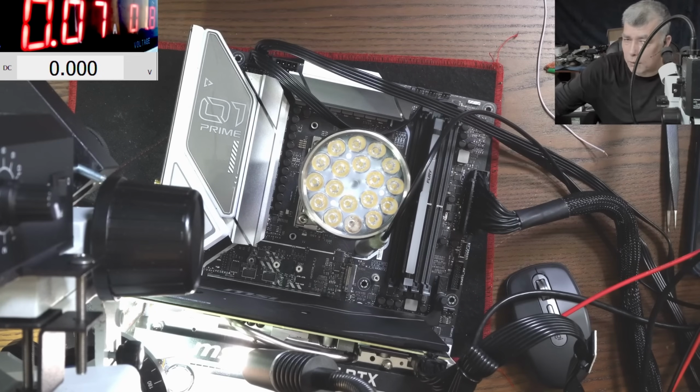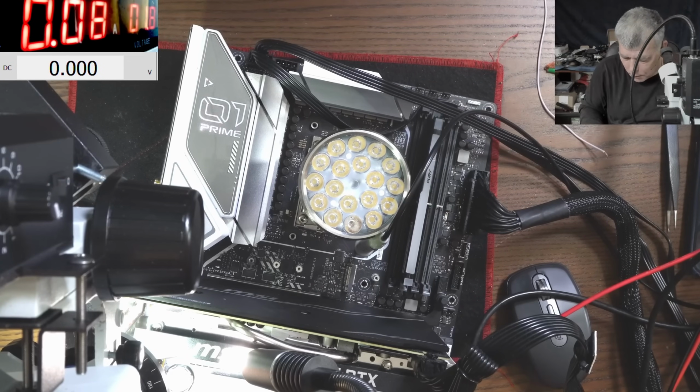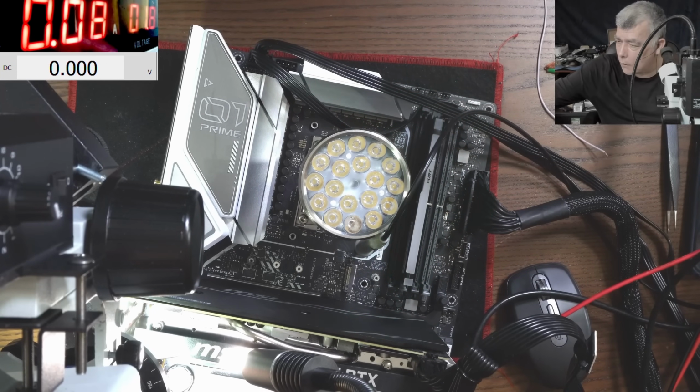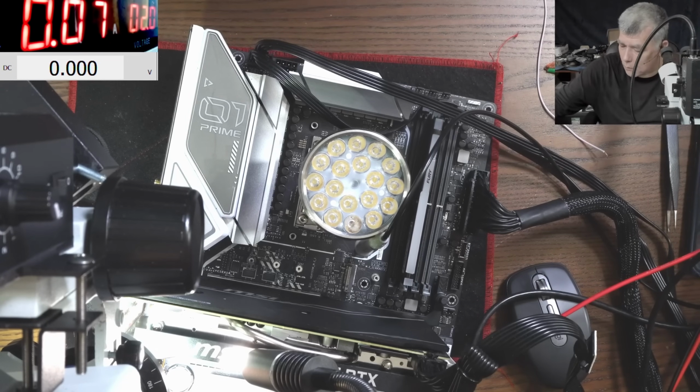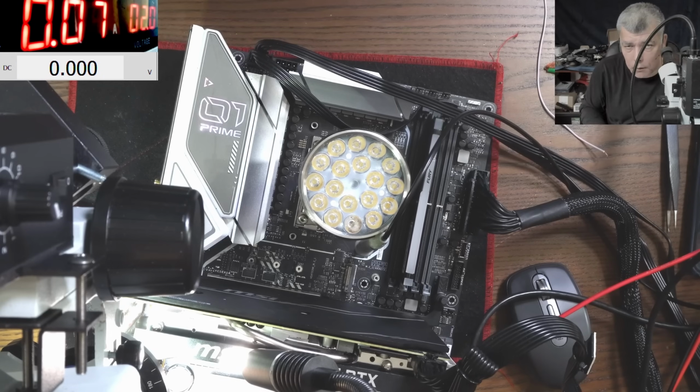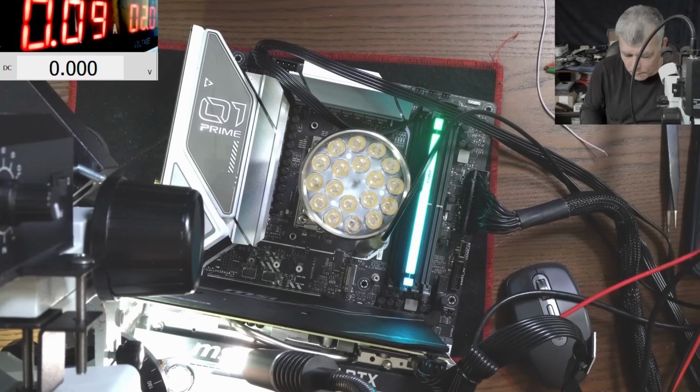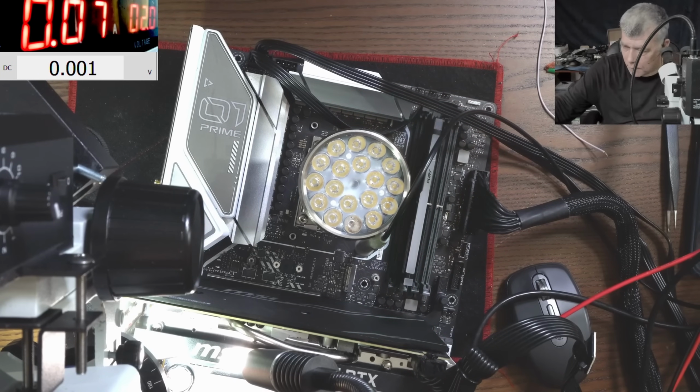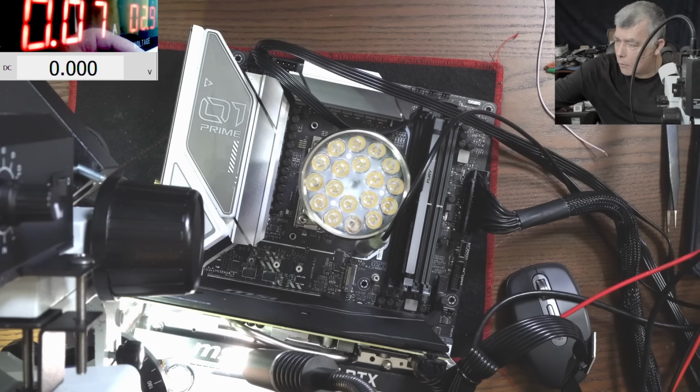I don't think the board will start with 1.8 volts. Yeah, it will start. Nothing. 2 volts. Nothing. 2.5.